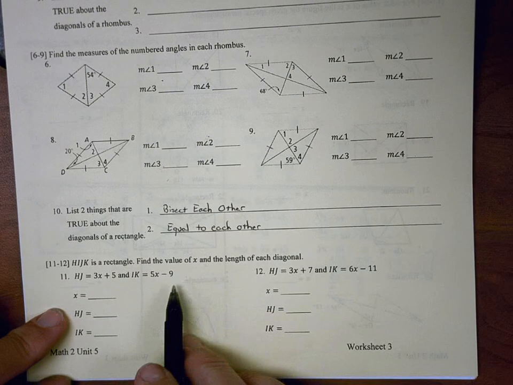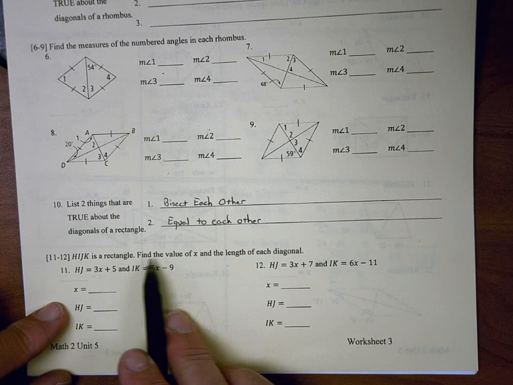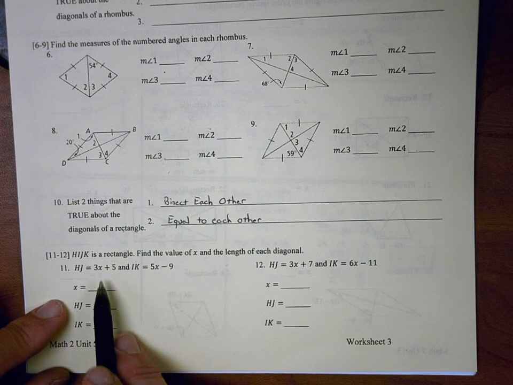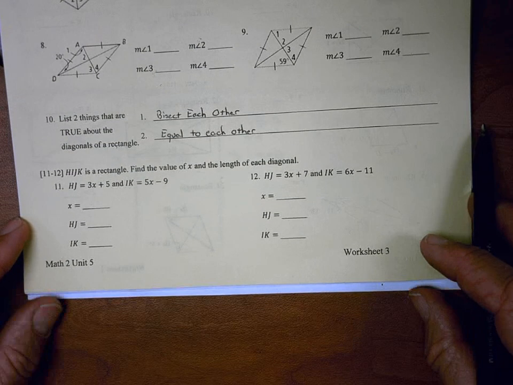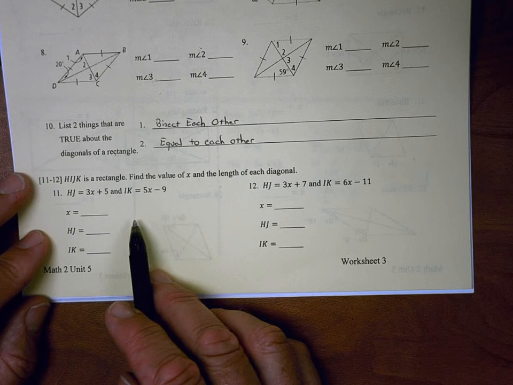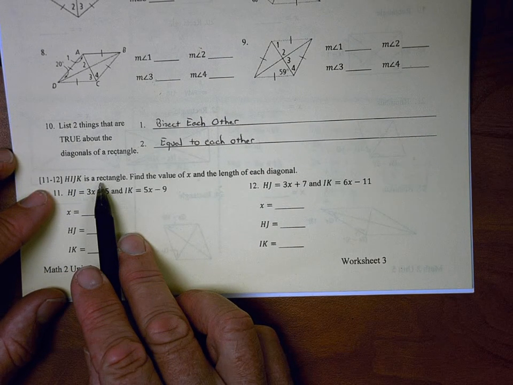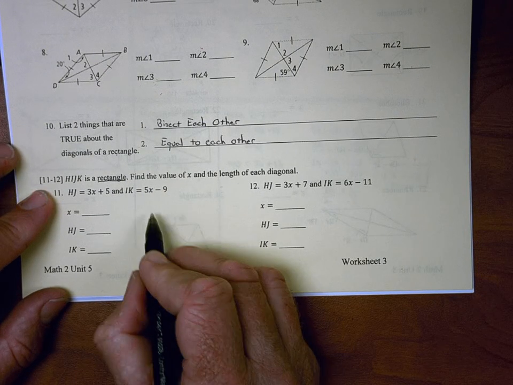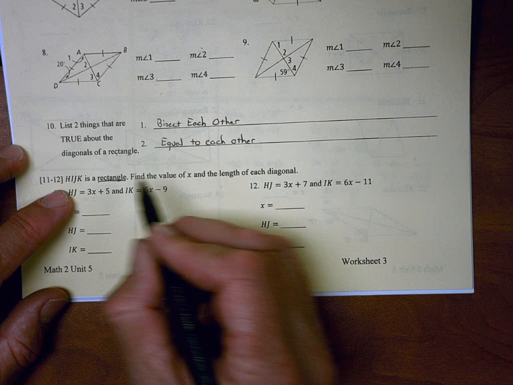For numbers 11 through 12, it says HIJK is a rectangle. Find the value of x and the length of each diagonal. If you notice in number 11, and the same goes for number 12, there is no picture or diagram involved. So if ever you're doing a problem dealing with a shape, in this case a rectangle, and there's no diagram involved, you just want to draw a picture of that diagram.